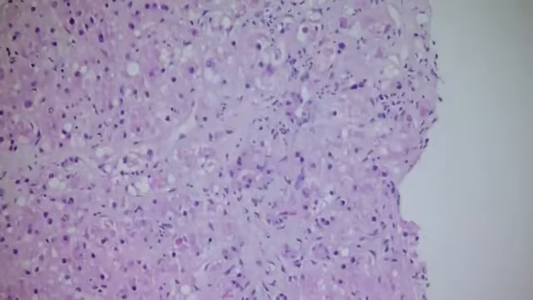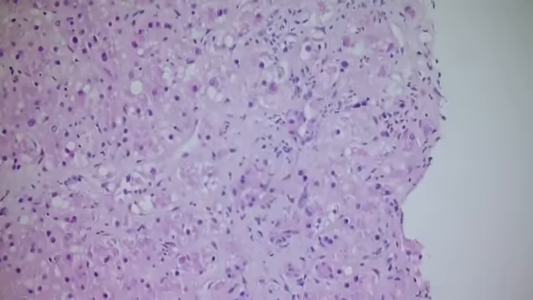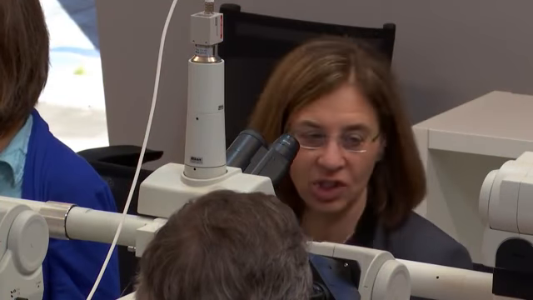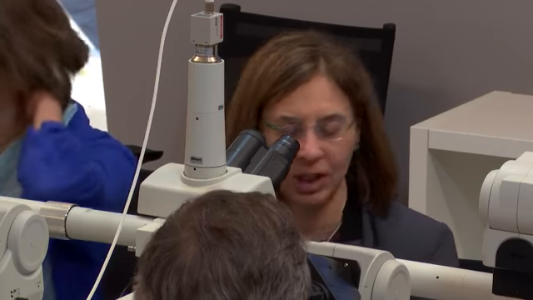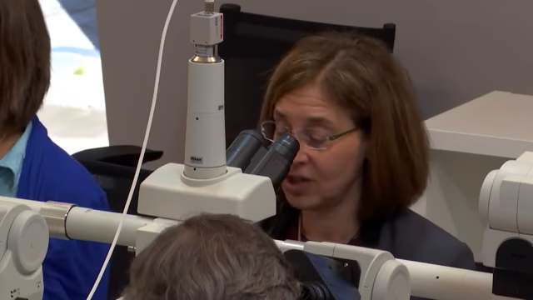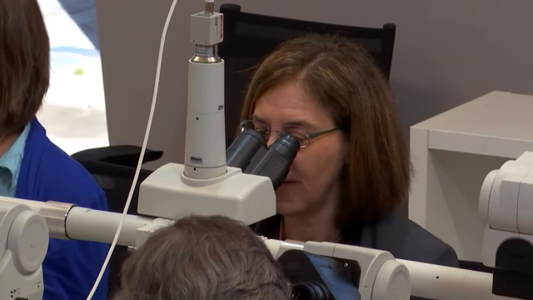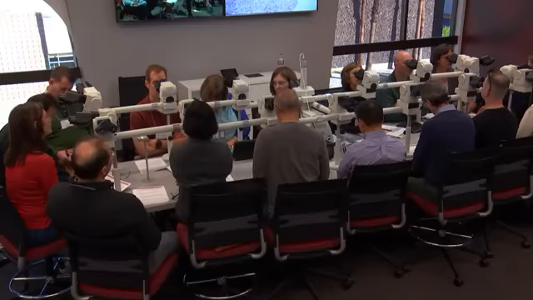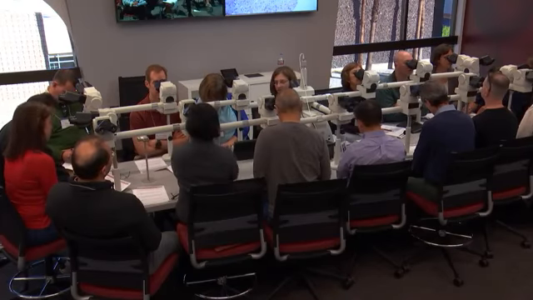And look, this field almost reminds you of that alcoholic liver disease. That's why I caution you: if there's no alcohol history, the patient denies it, be careful about labeling that patient, because some drugs can give you this fatty liver pattern. Anybody know other drugs that cause this? Tamoxifen? Steroids?